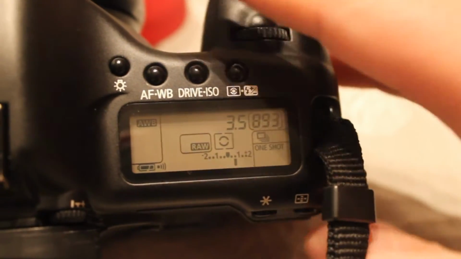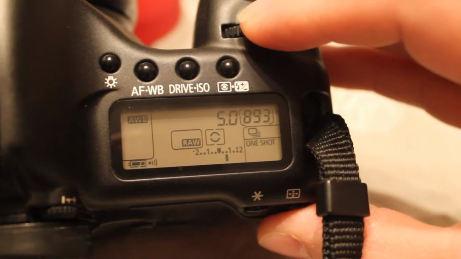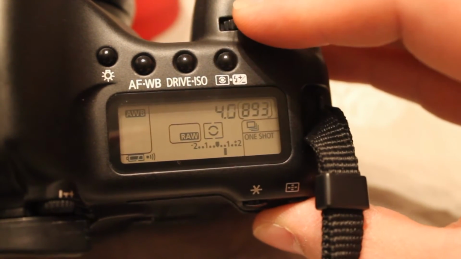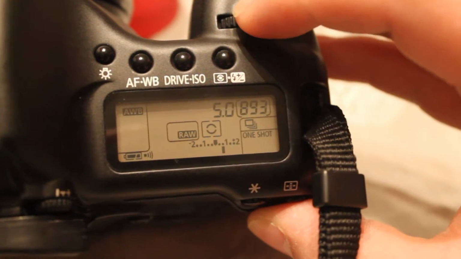The way you adjust the aperture on your camera depends on the model of camera you have. This is a Canon 5D and it has a small screen and dial on the top of the camera. So I'm going to take the photos now and we'll examine the results.